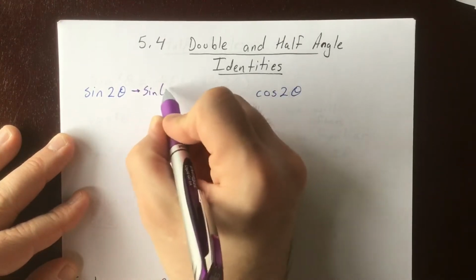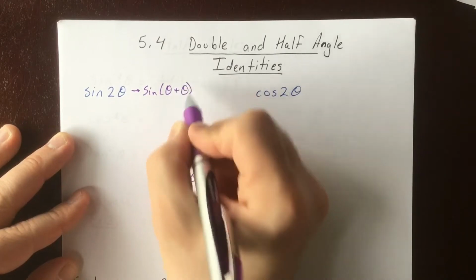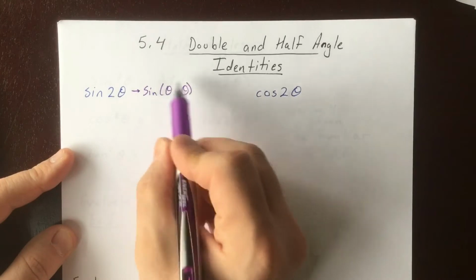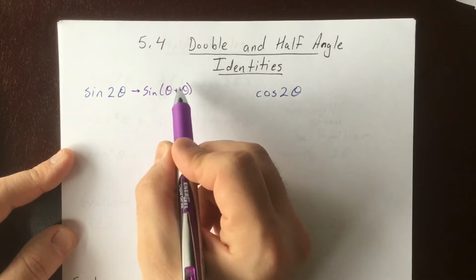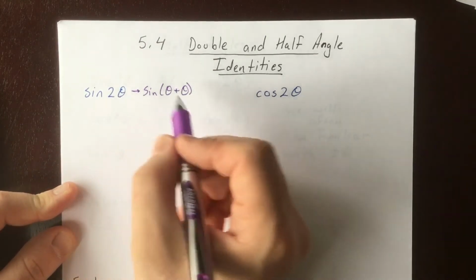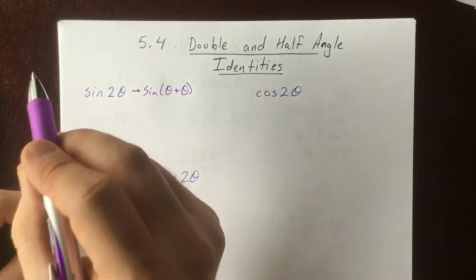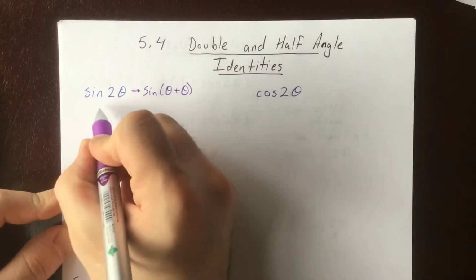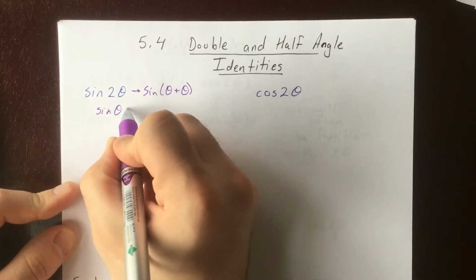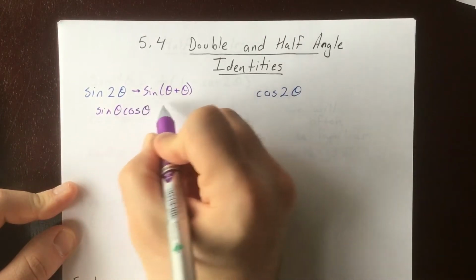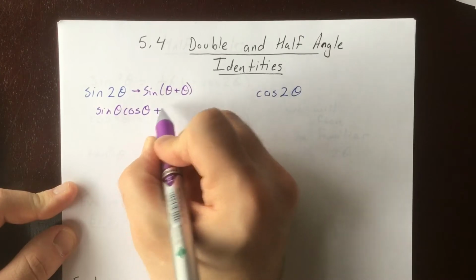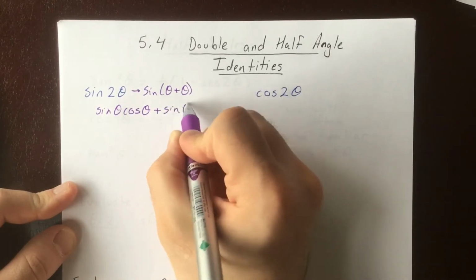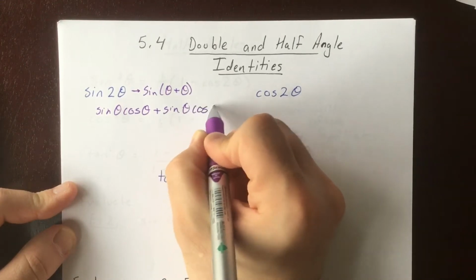sine of theta plus theta. So they're the same angle measure. Let's use the sum identity for sine to see what we get here. It was sine of the angle, cosine of the angle, and plus in this case. So we have sine of theta, cosine of the second angle, which is again theta, and then sine of the second angle multiplied by cosine of the first angle.